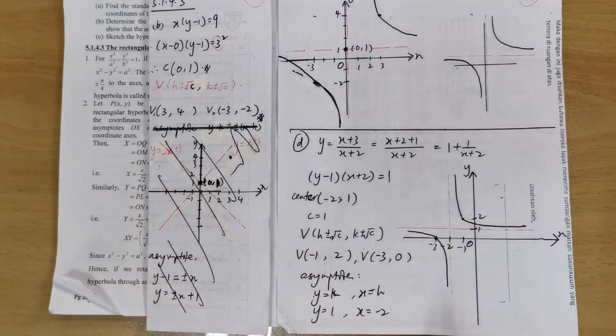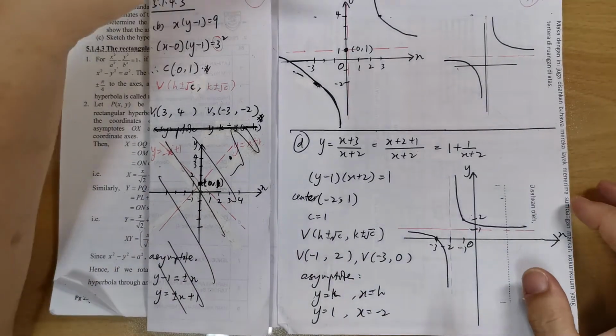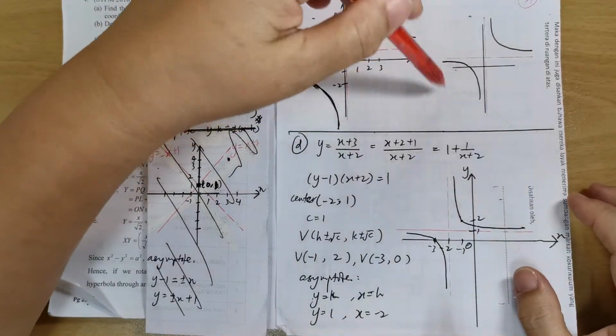So this is not that good a curve. So something like this it will be.